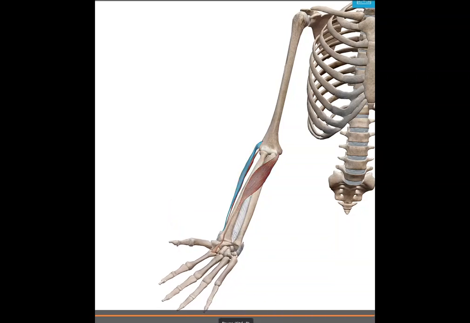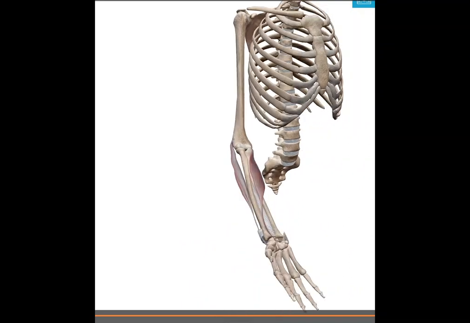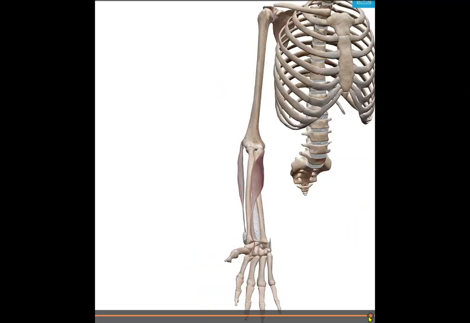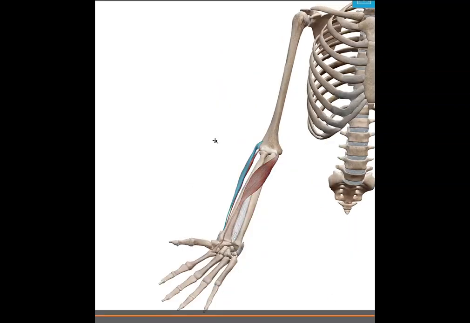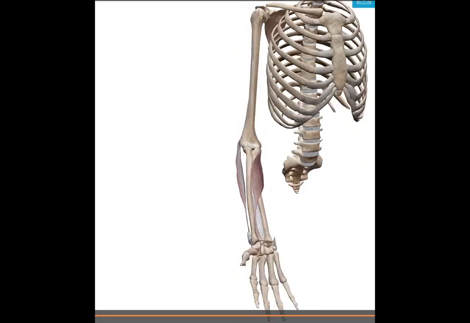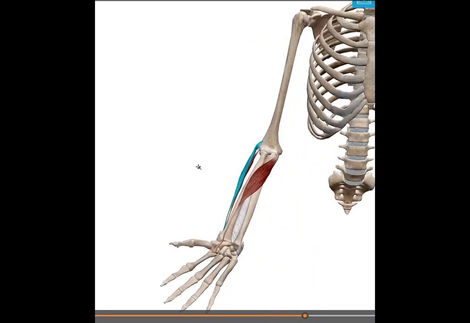Now, the thing to remember for radial deviation and ulnar deviation is that the muscles responsible for that motion are attached on that side, right? So the muscles come down, they attach near the thumb, and when they contract, they pull the thumb, the hand towards the thumb or the radial side.